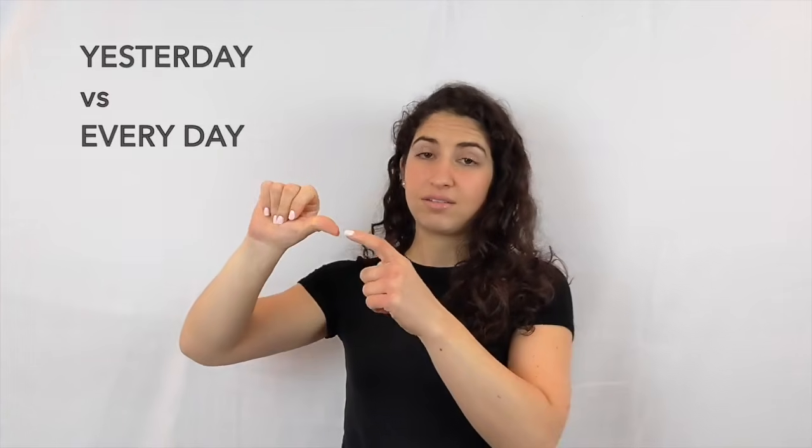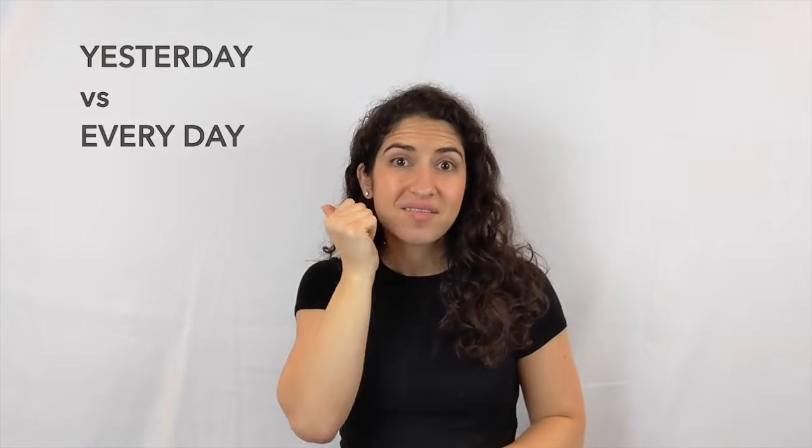Every day. So again, this hand shape, but now it's oriented with the palm and the tops of the fingers inward toward the jawline. Every day. The difference from yesterday is the thumb contacting, not the fingers, the thumb, and the movement is backward, yesterday. Every day, it's the fingers moving forward. Twice. Every day. The thumb position is less specific.